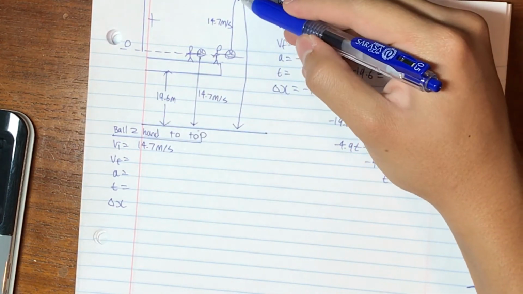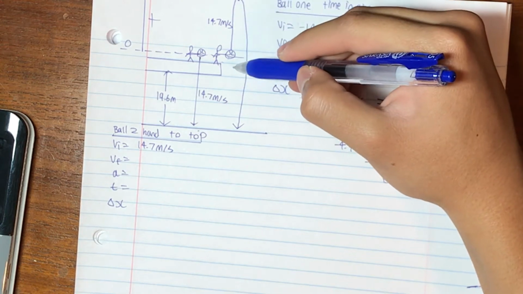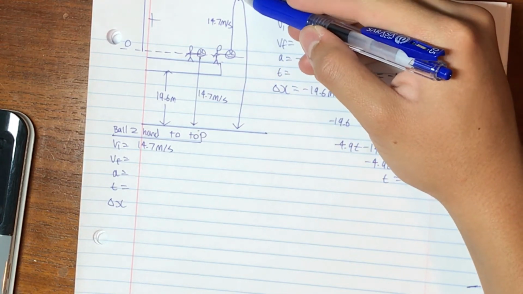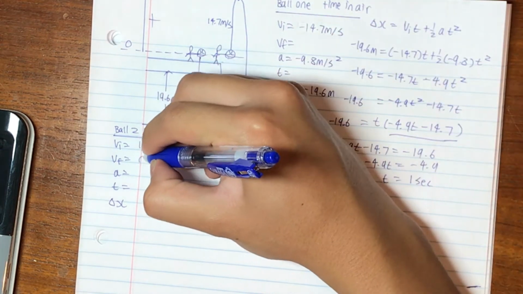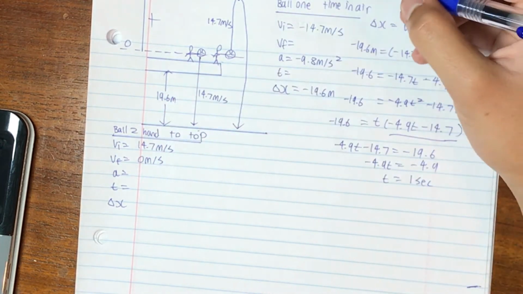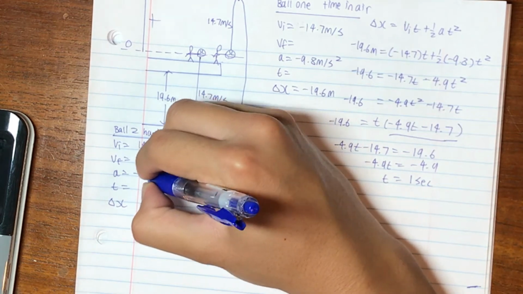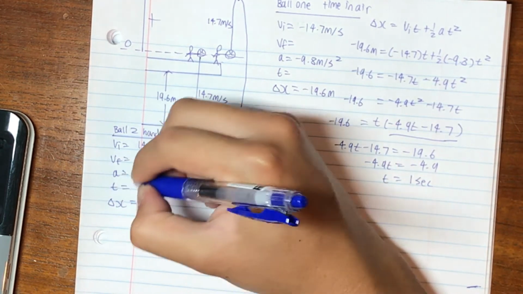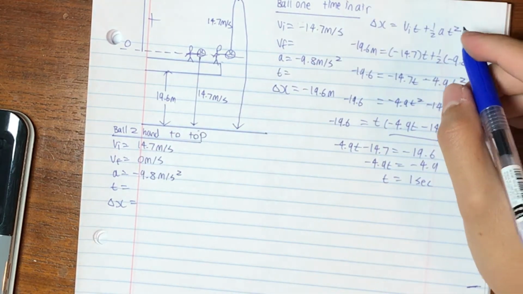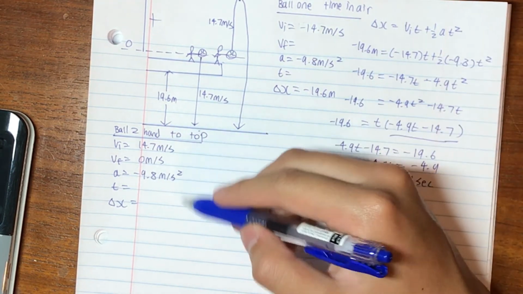And since at the max height the ball is going to get to the top and then come back down, at that instant at the top it's going to be 0 meters per second. And we already know that acceleration is negative 9.8 meters per second squared. And we don't know the time, and we don't know our displacement. But with these 3, we can find out our time.